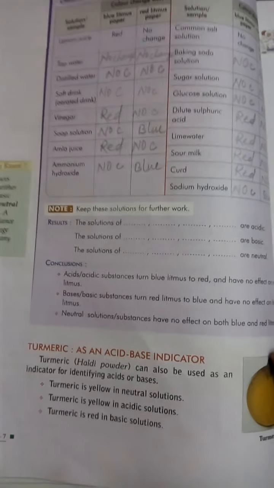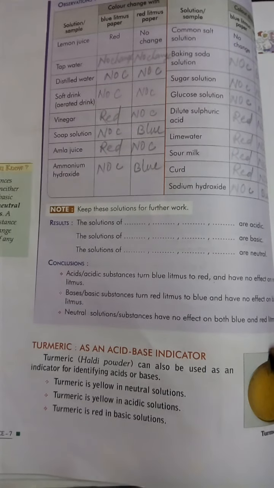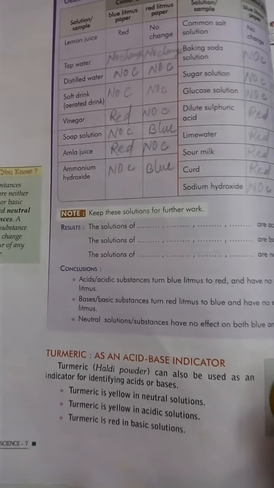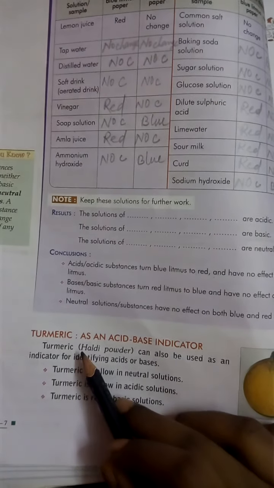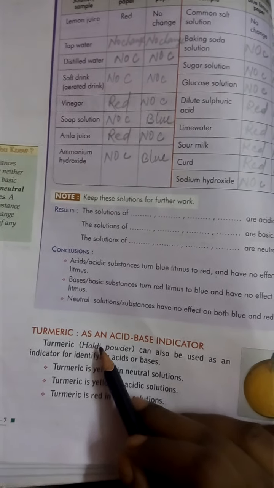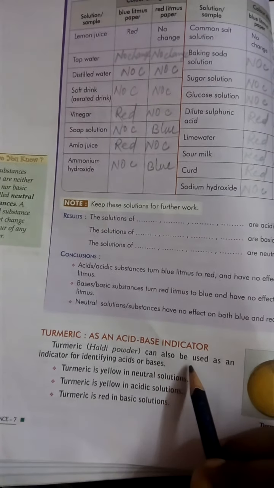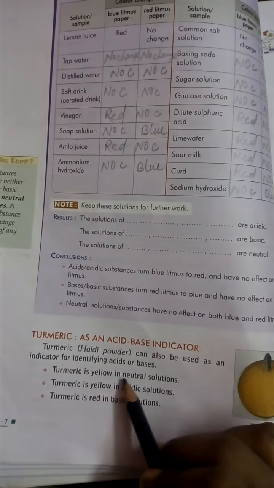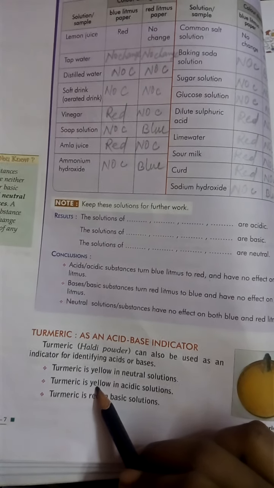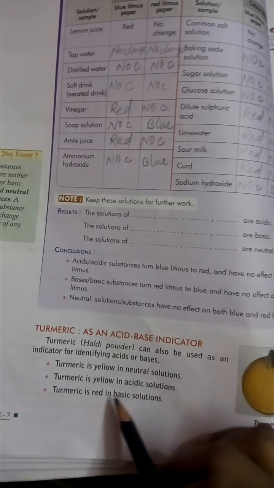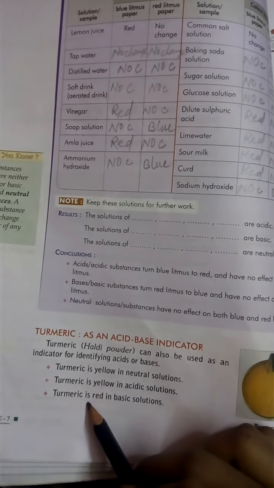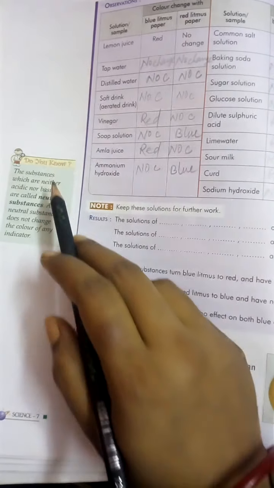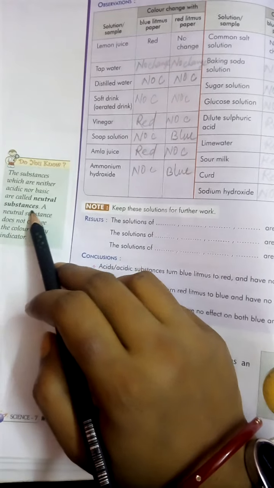Now we are going to study the next natural indicator, that is turmeric. Okay, turmeric, that means haldi. So turmeric as an acid base indicator. So children, the color of the turmeric, you know that it is yellow in color, and it is also used as an indicator for identifying acids or bases. Turmeric is yellow in neutral solution. It also remains yellow in acidic solution, but when it comes in contact with a basic solution it becomes red.